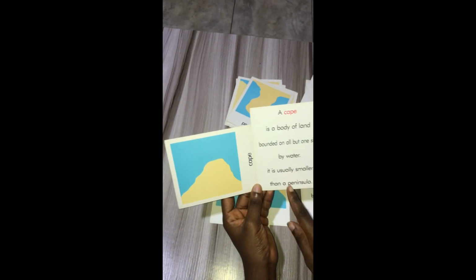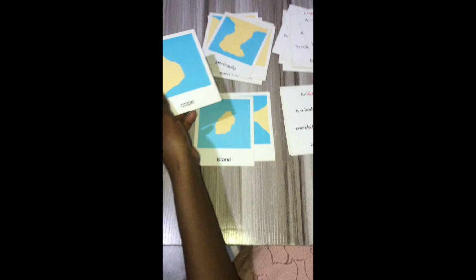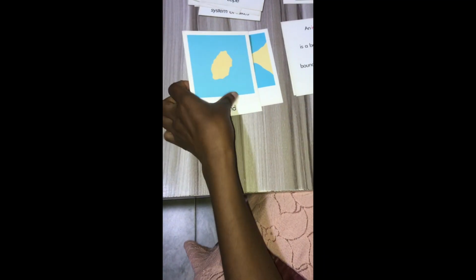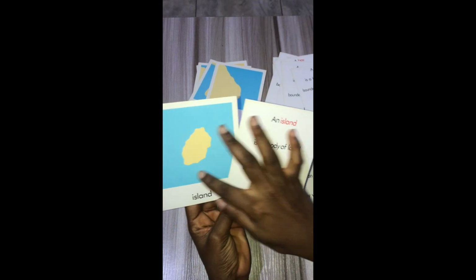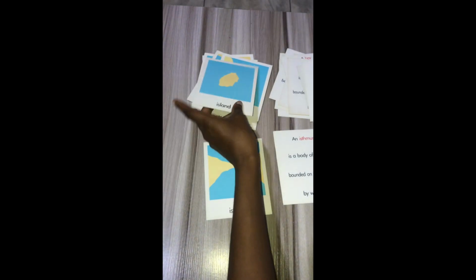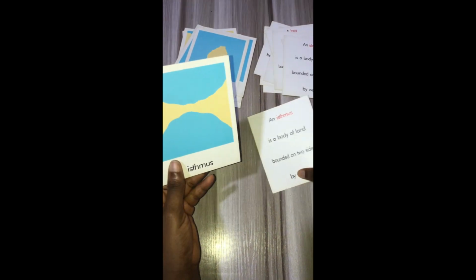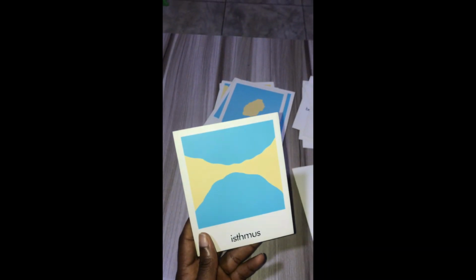Okay, so here we have the highland. It is a body of land bounded on all sides by water, unlike lake, which is bounded on all sides by land. Okay, then we have isthmus. I think we've gone through this already. Alright, so those are the landforms we have.